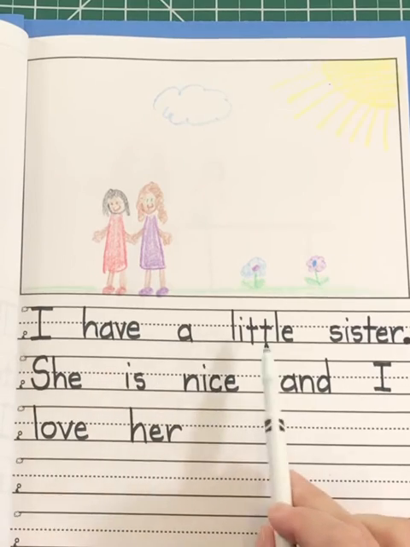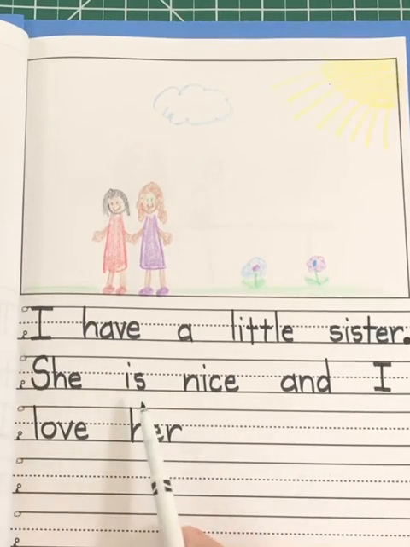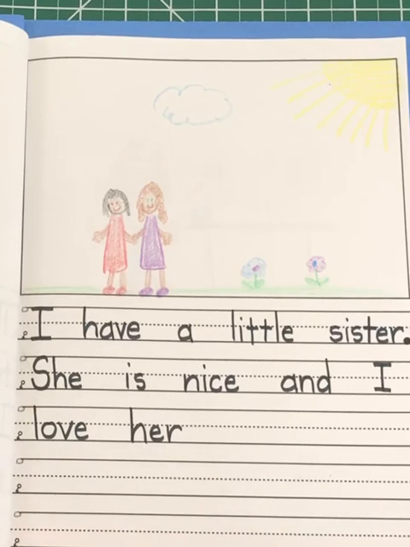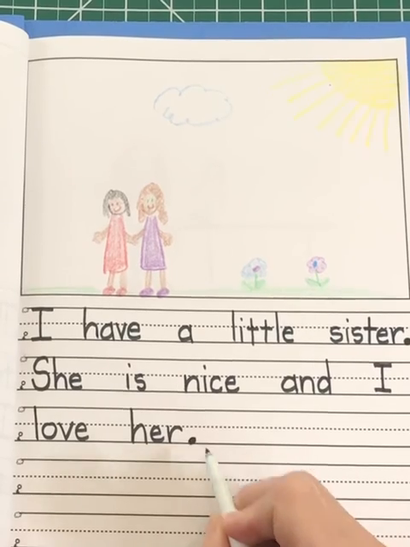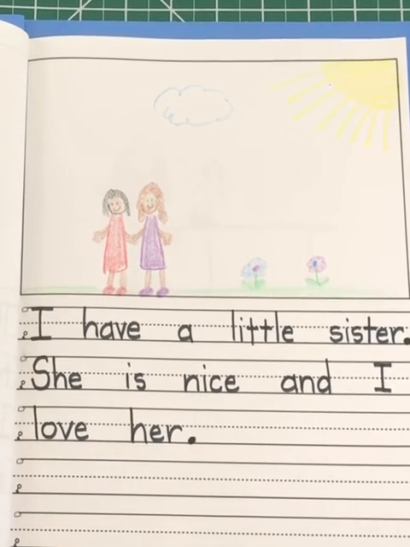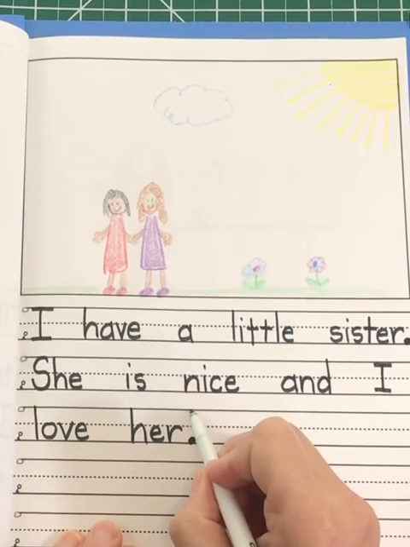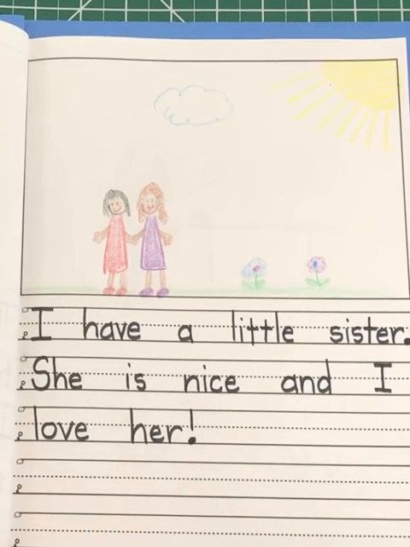I have a little sister. She is nice, and I love her. Oh, I did forget to end my sentence. I could end it with a period, or because I really think my sister is super nice and I love her a whole bunch, I could do an exclamation point to show that I really, really mean it. All right, let's read my writing one more time. I have a little sister. She is nice, and I love her.